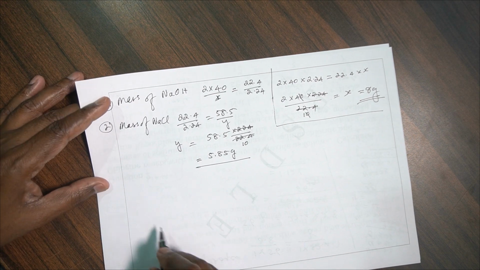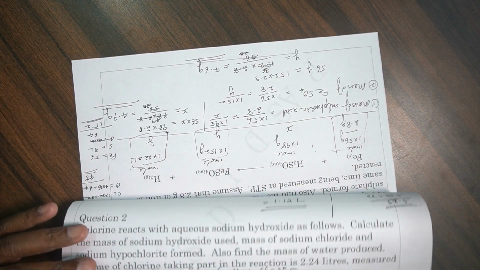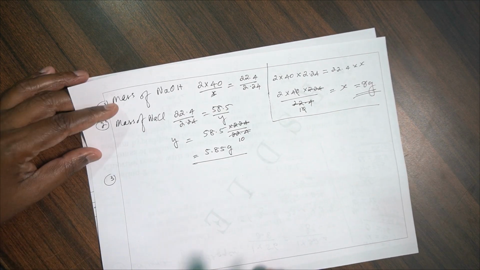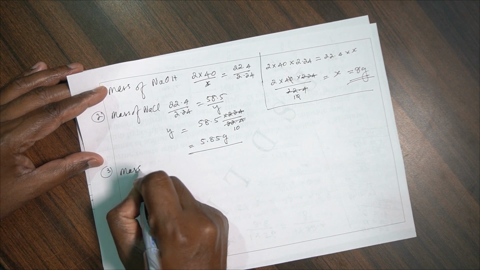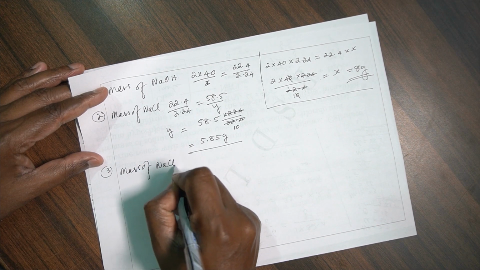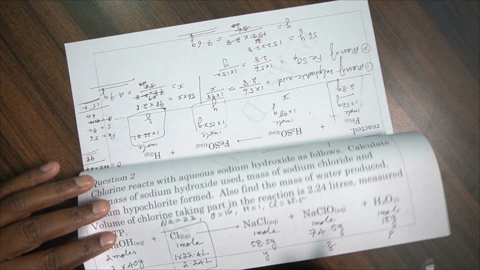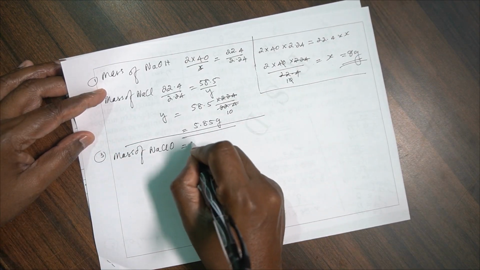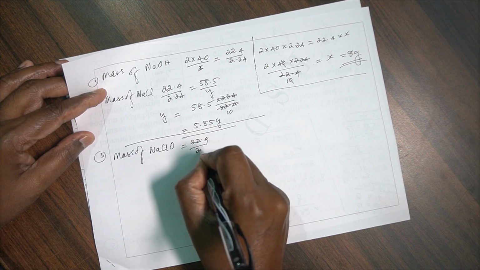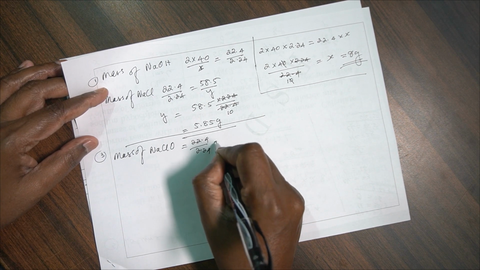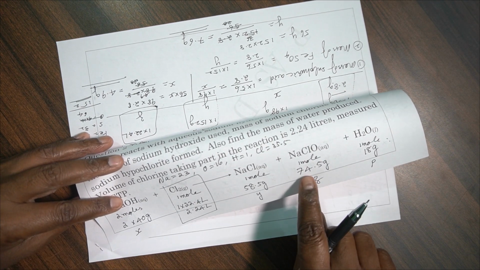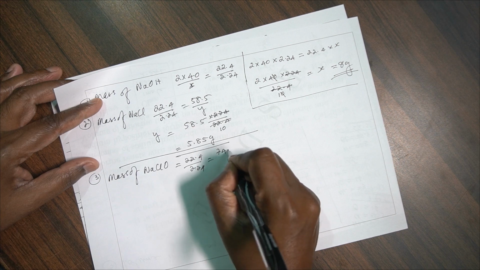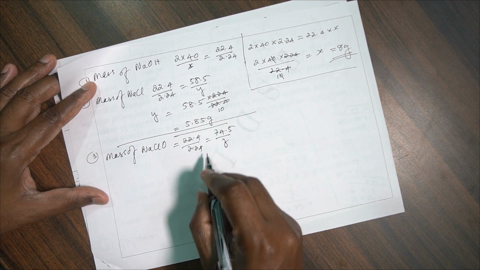Okay, that is done. Now third part of the question is find the mass of sodium hypochlorite, NaClO. So you write mass of NaClO is equal to, how do you find? Again, the same ratio will be written, 22.4 upon 2.24 this side is equal to sodium hypochlorite, here 74.5 upon Z. Okay, so what is Z?